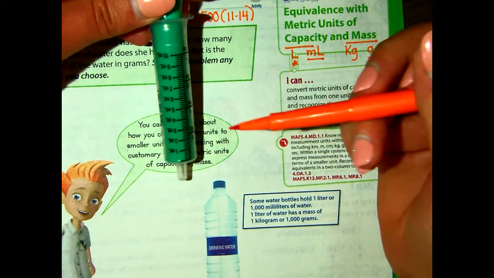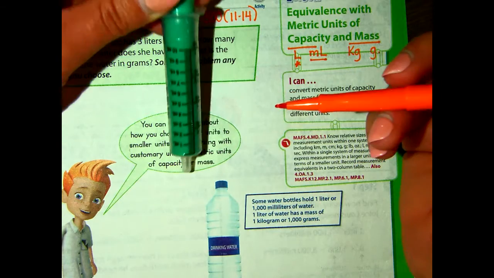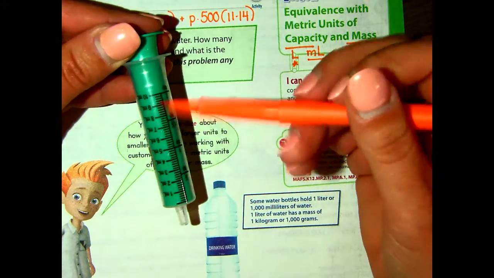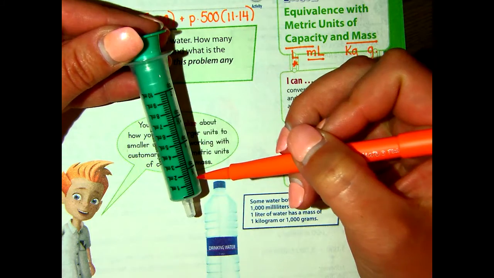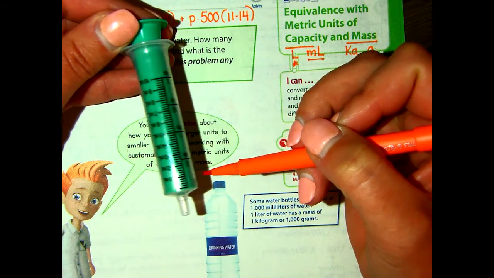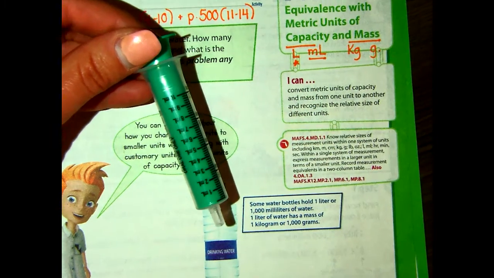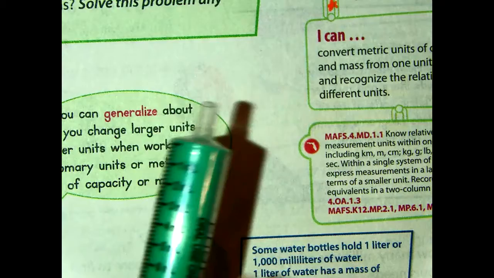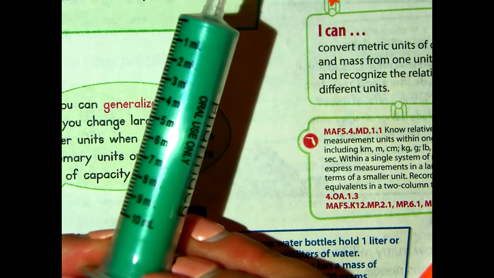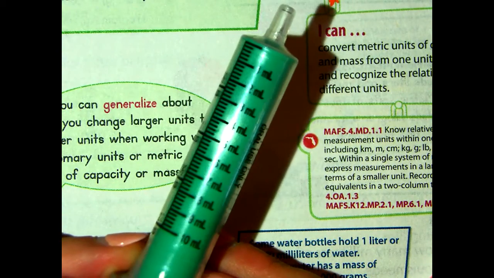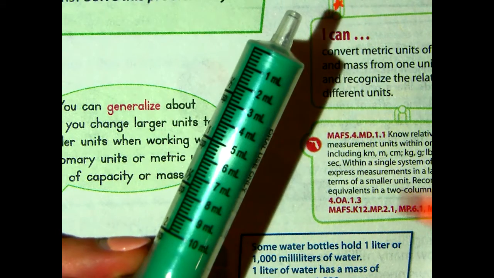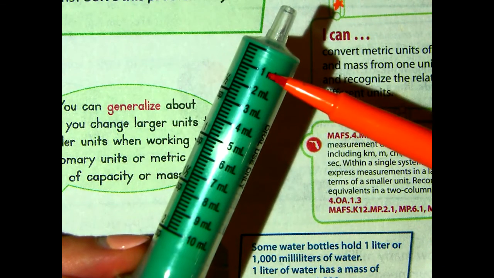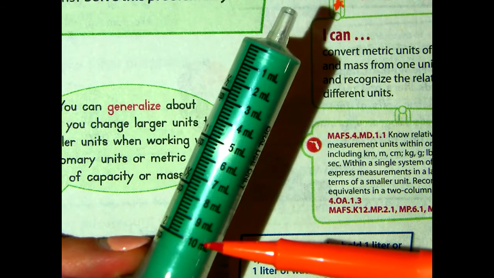So take a look. I have one from my daughter, from Publix, right? You get these little syringes that dispense liquid medicine. And if you look at the side here, you can see these abbreviations, ml for milliliters. Sorry about that glare. There we go, it's better. You can see here, this goes from 1 milliliter all the way to 10 milliliters.